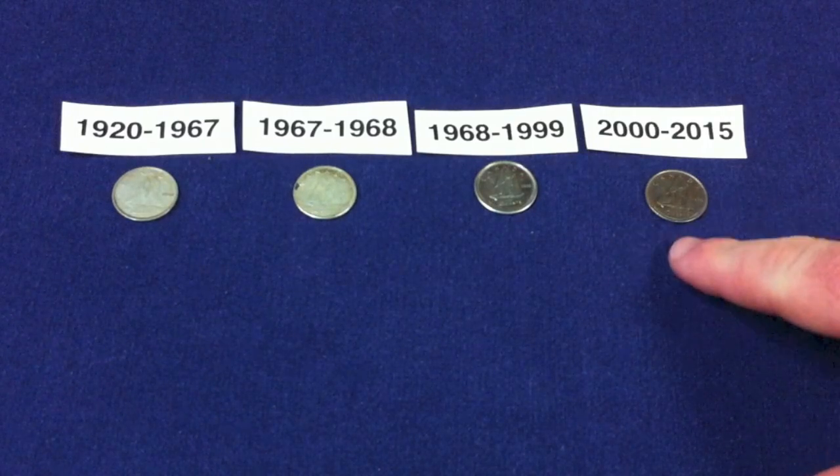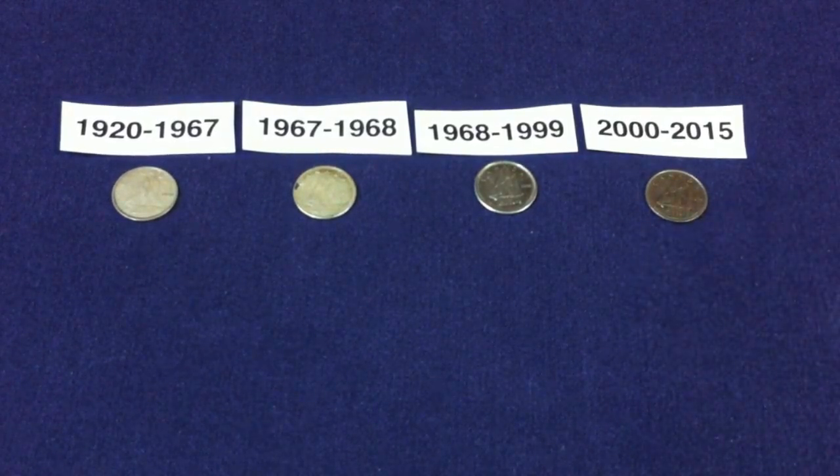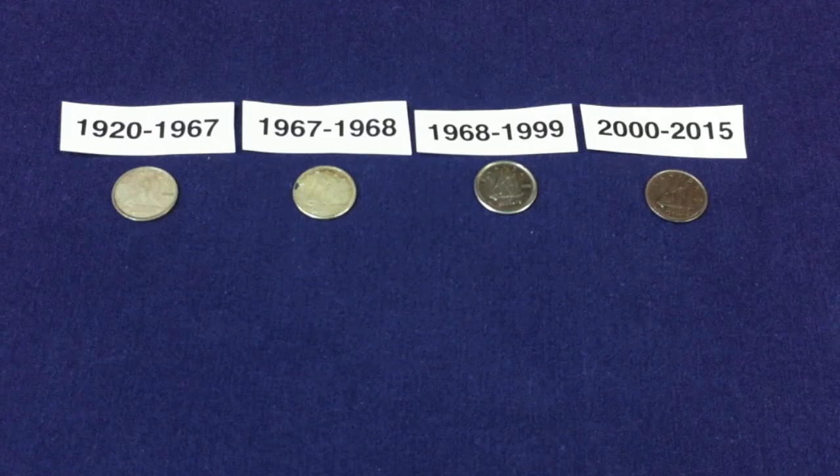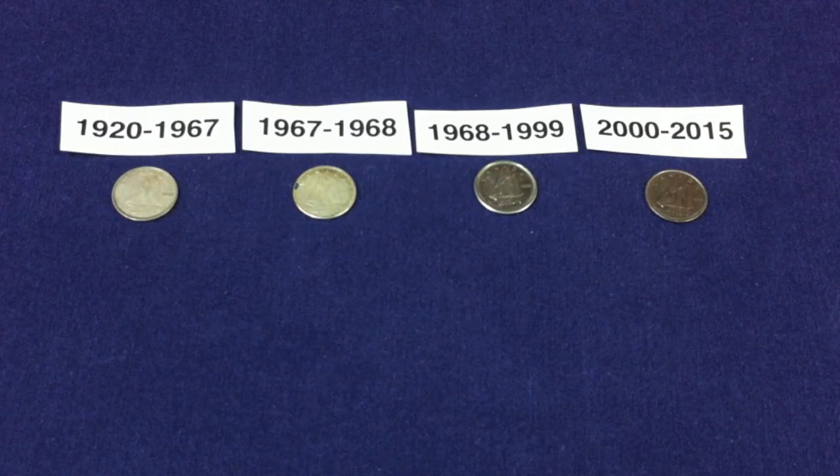And finally, the most undervalued Canadian dimes are the year 2000 to 2015. Those are not silver, not nickel, they went to 92% steel and 5.5% copper with a 2.5% nickel plating. A huge devaluation in the metals, but let's take a look at just how bad it's gotten.